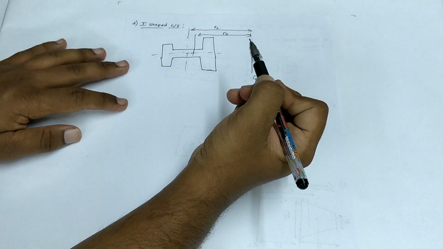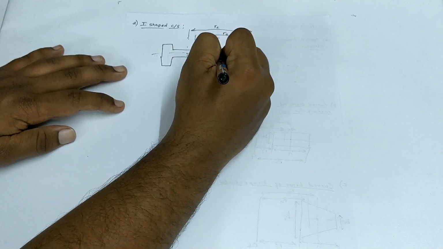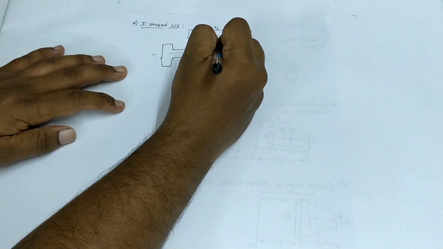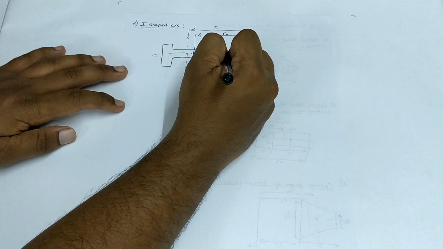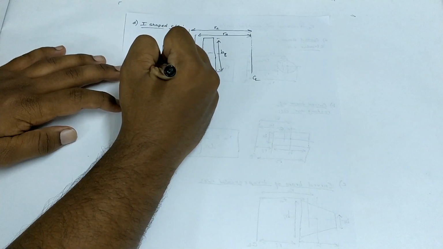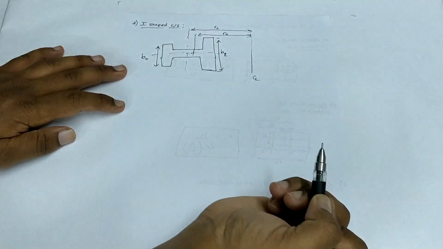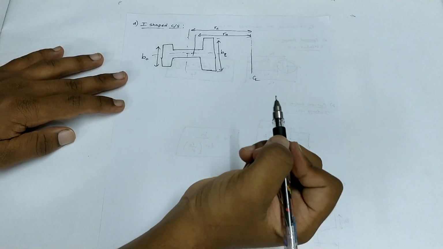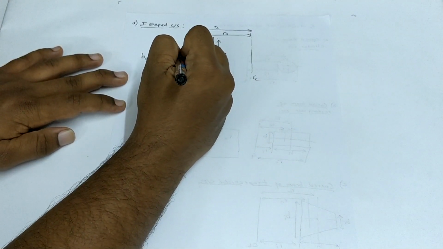Next we have to denote the width of the sides of the I shape. The width of the side of the I that's on the inner fiber will be given by Bi, and the width of the side of the I which is on the outer fiber is given by Bo. Since there's a middle section also, the width of the middle section is denoted by B2.